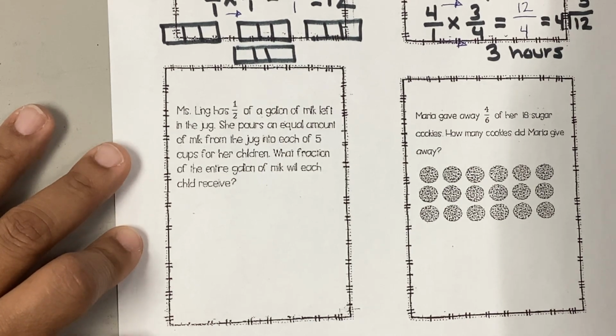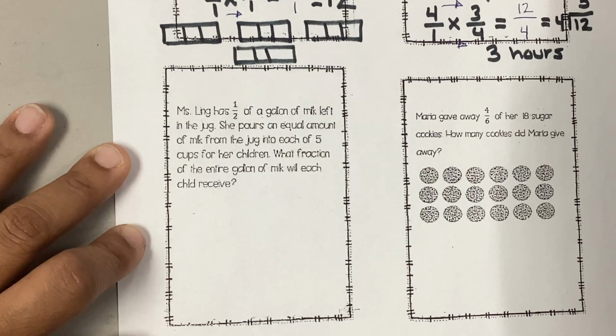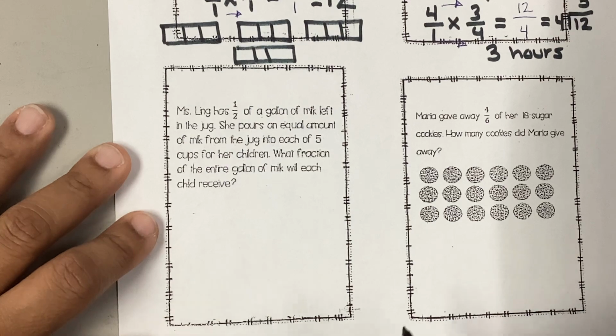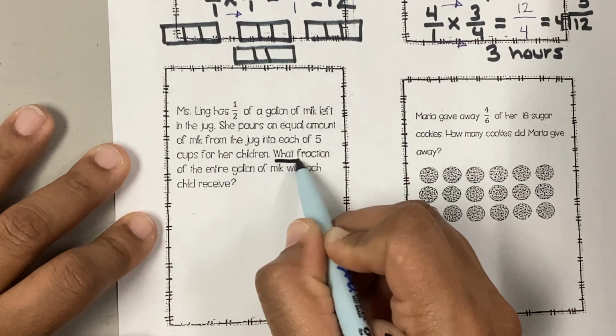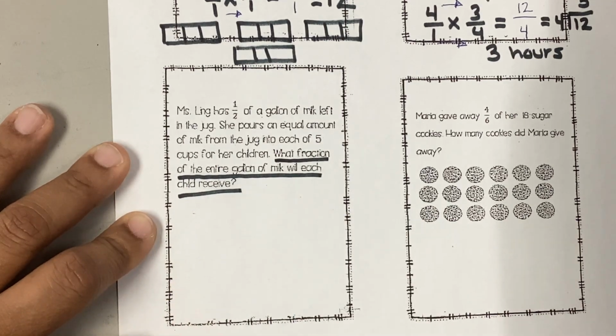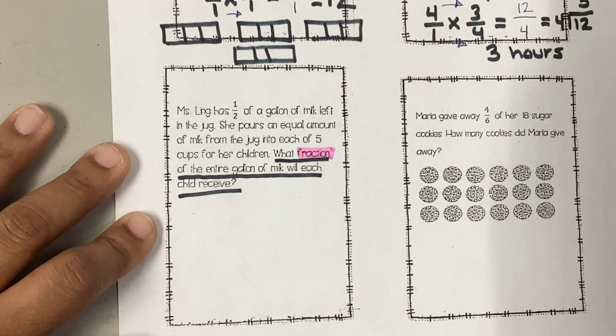The next problem says Mrs. Ling has one half of a gallon of milk left in the jug. She pours an equal amount of milk from the jug into each of 5 cups for her children. What fraction of the entire gallon of milk will each child receive? So, some things about this one. The question says, what fraction of the entire gallon of milk will each child receive? So right there, we know that our answer should be a fraction. It tells us what fraction is what we're looking for.